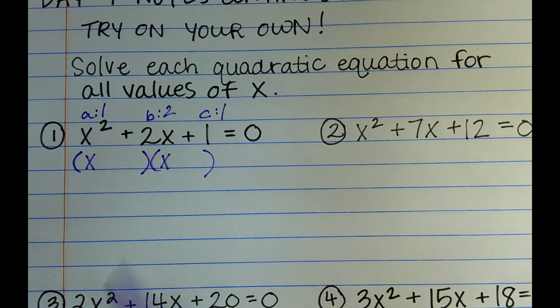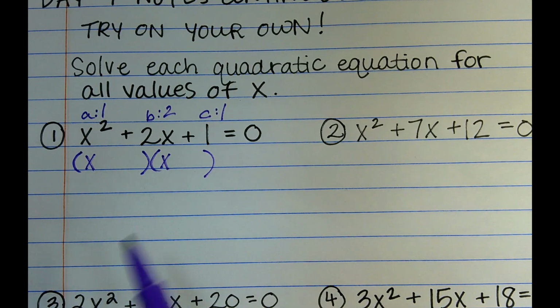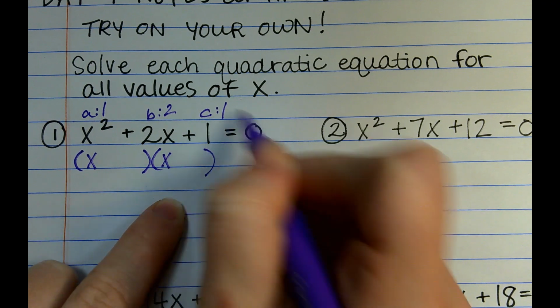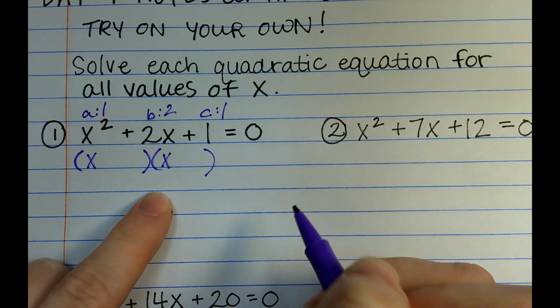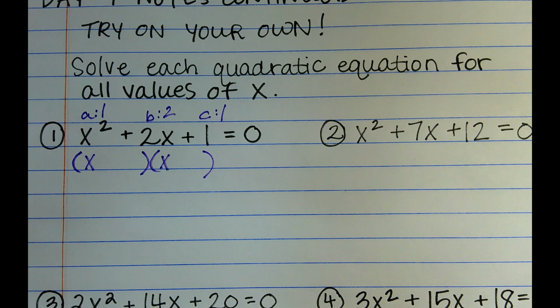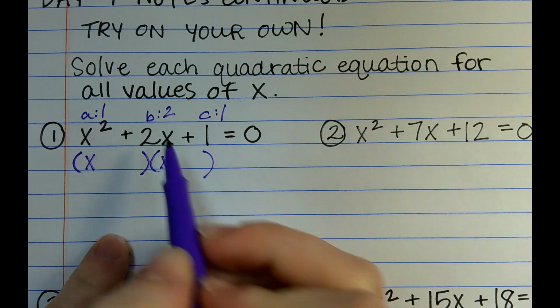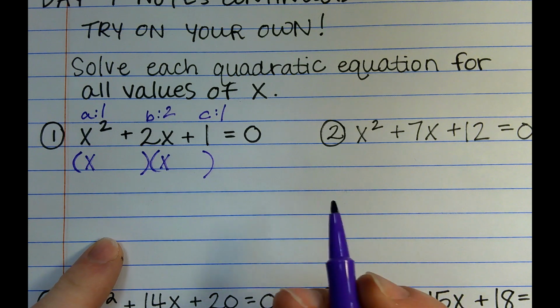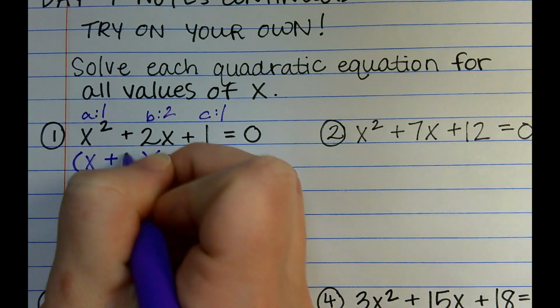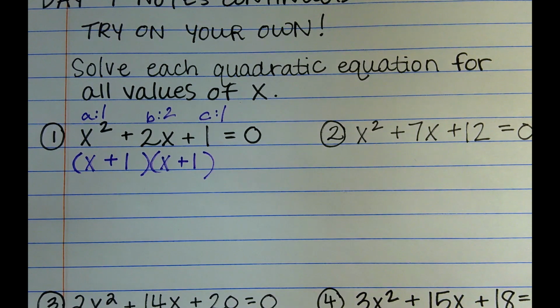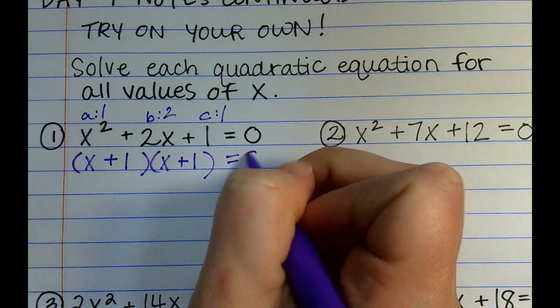Now, what's going to go in here? We only have one option. 1. Because the factors of C is 1. You can only do 1 times 1, or I guess -1 times -1 to get 1. But they need to add up to +2, so we're going to use our +1 for both. So x plus 1 times x plus 1 equals 0.